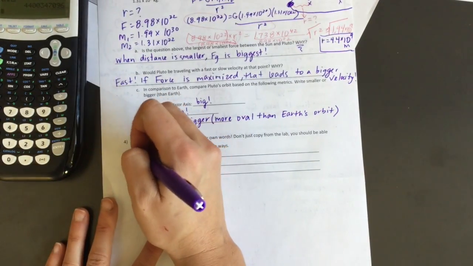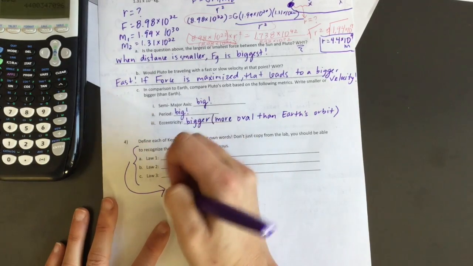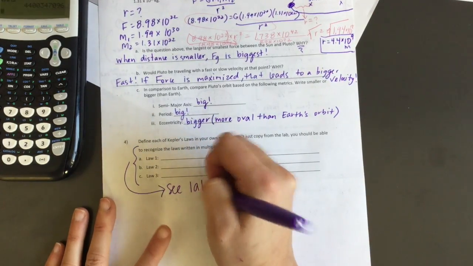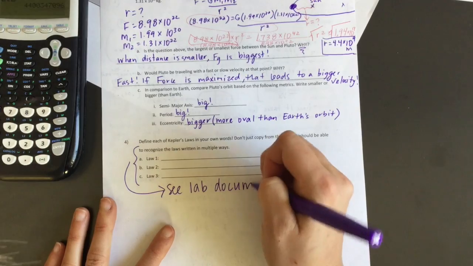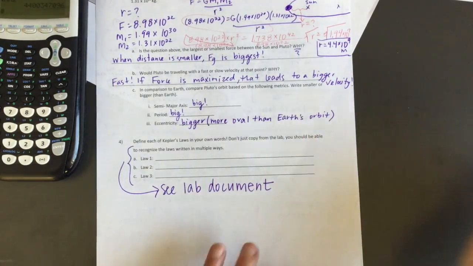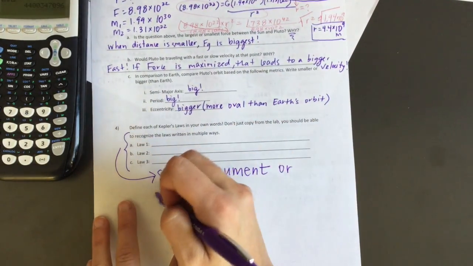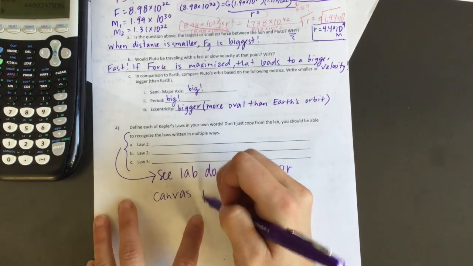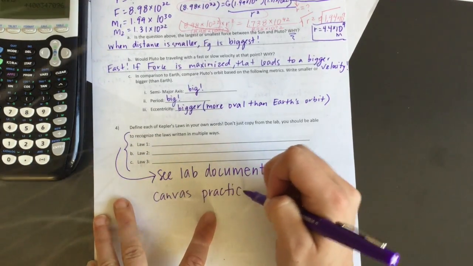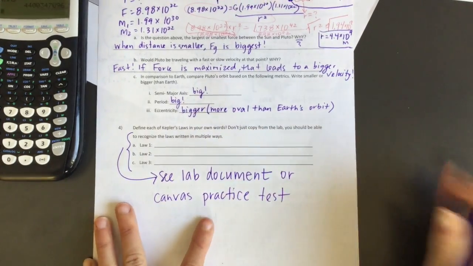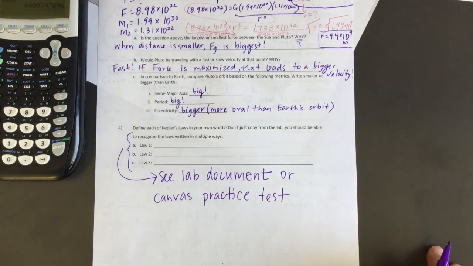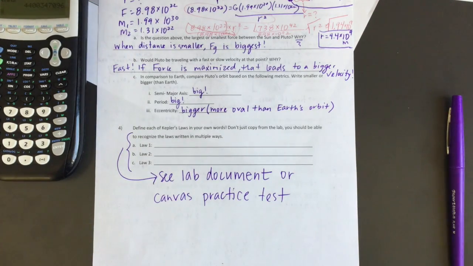And for these ones, you should see your lab document or Canvas practice test. There's also on Canvas great videos about Kepler's laws, short ones, in the assignment on the class log where you found all of the simulation links when you actually did the lab.